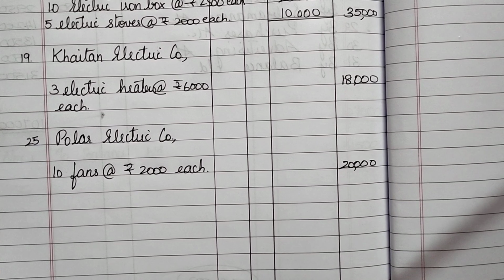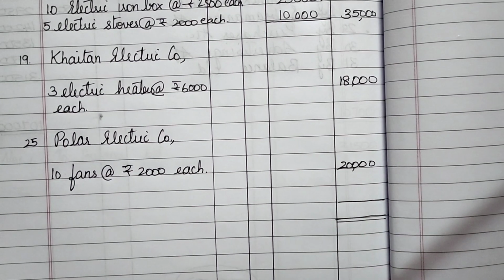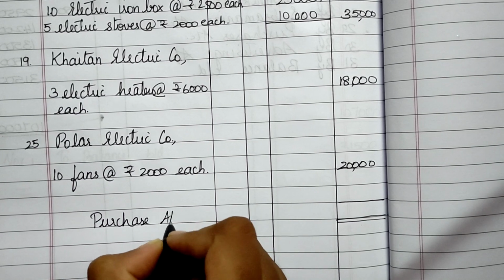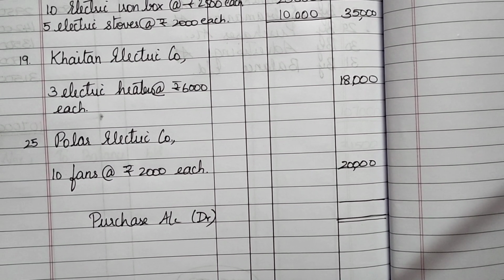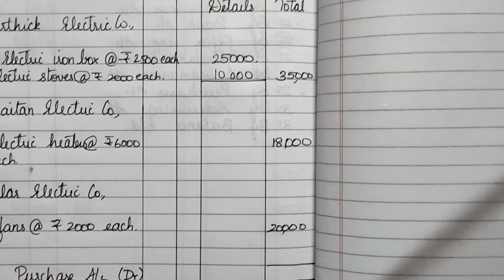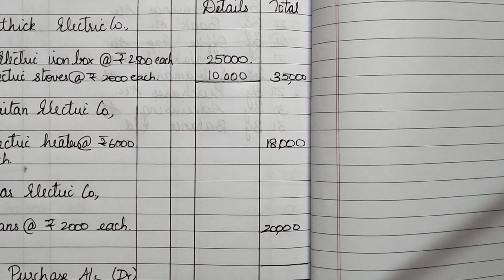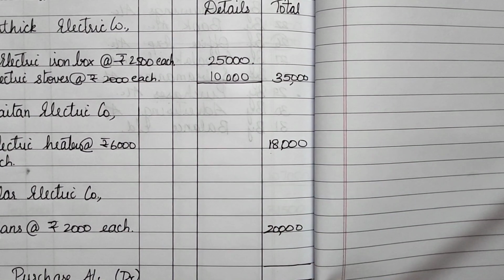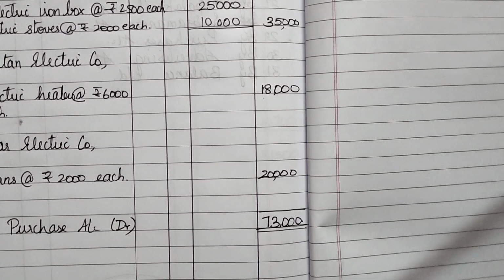So we have come to the end of it. Now last, what you're going to do is get the total. There's no balancing in this, it's a total. This total is going to go into the purchase account, which shows a debit balance. Since you're doing the purchase book, it will go into the purchase account. Now simply add all the three amounts: 35,000 plus 20,000 is 55,000, 55 plus 18 is 73,000. So the total for the purchase book is 73,000.